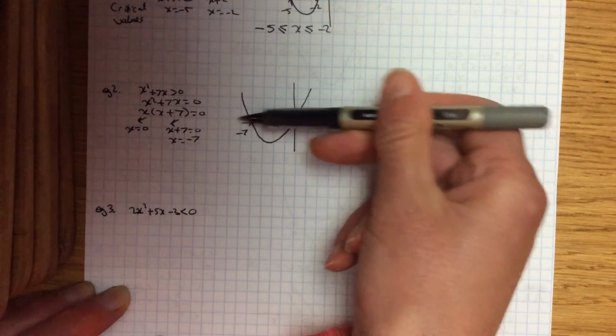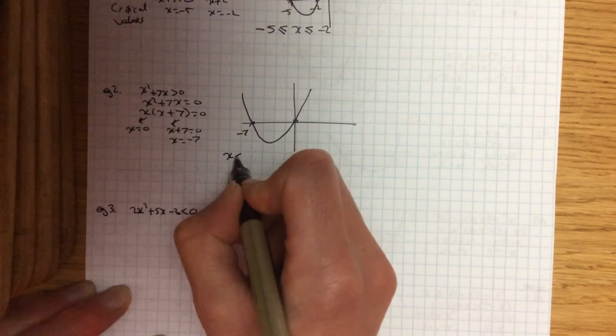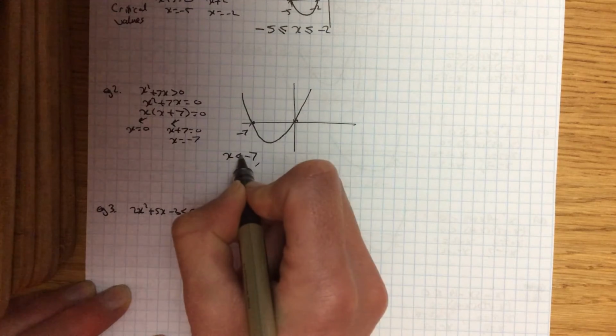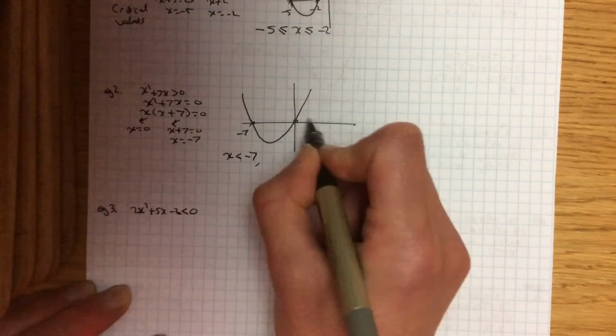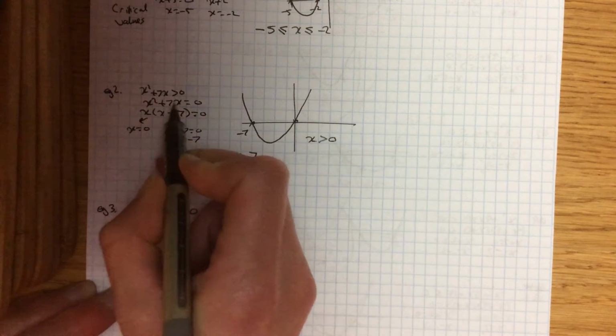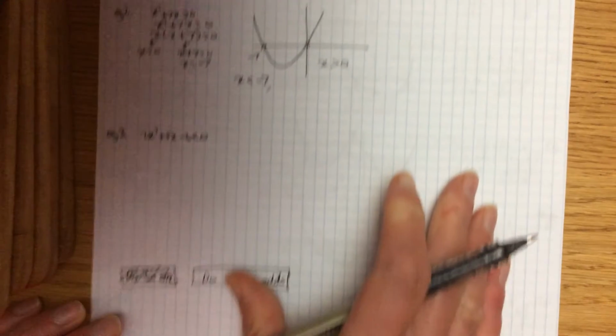Now can you see everything to the left is going to be above -7. So any x to the left. So I sort of remember it as this arrow's pointing down and I'm pointing this way. And everything to the right of 0, so everything this direction of 0. It didn't have a wee equals, so we don't put a wee equals in there either.